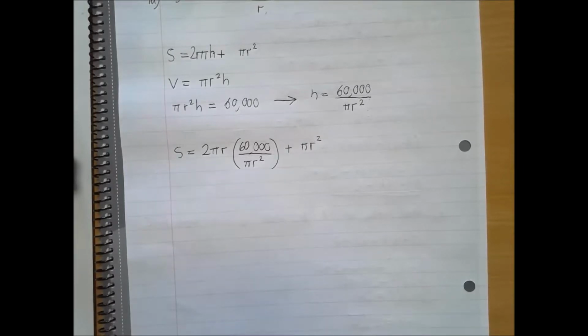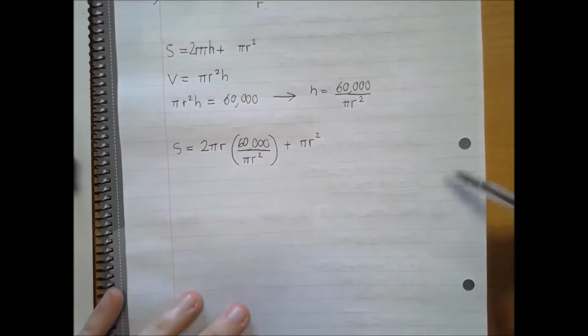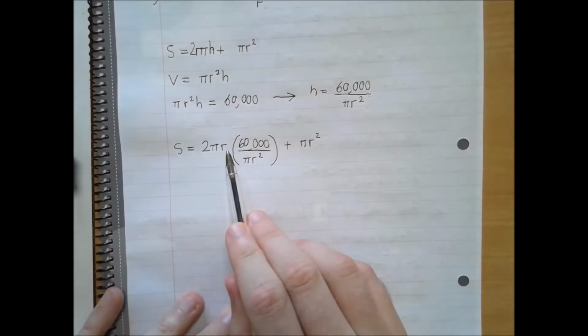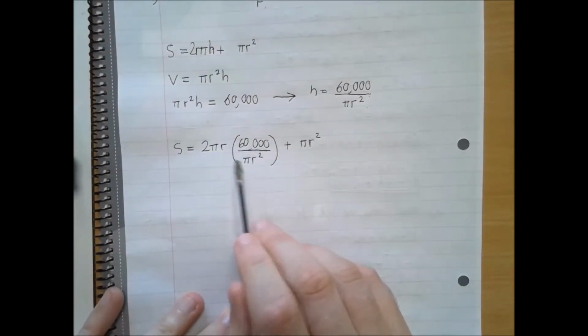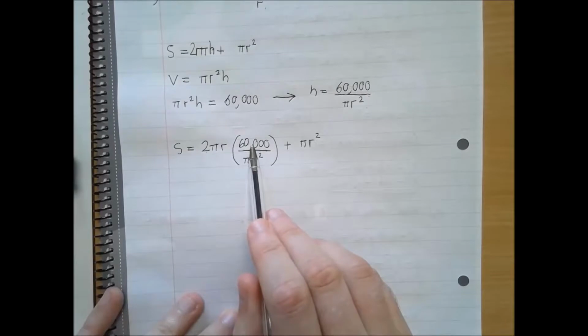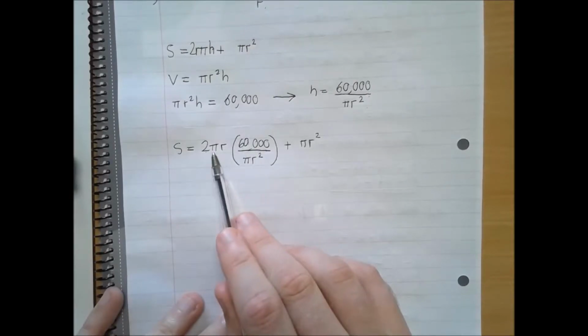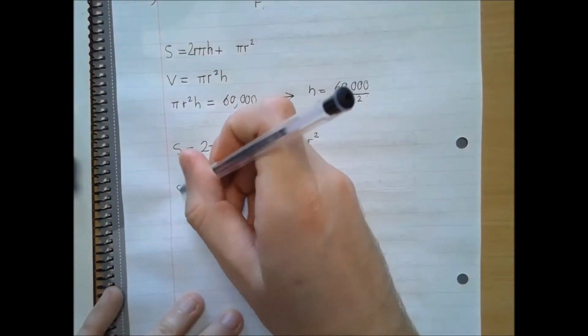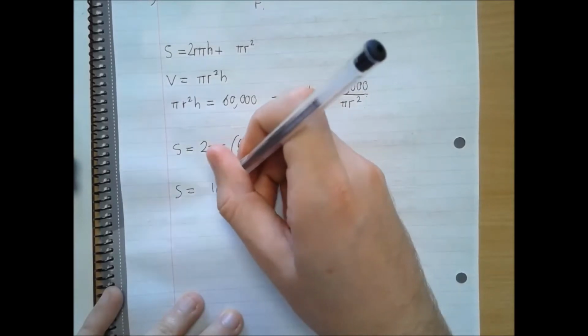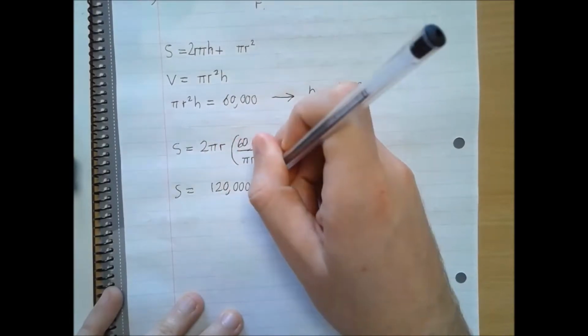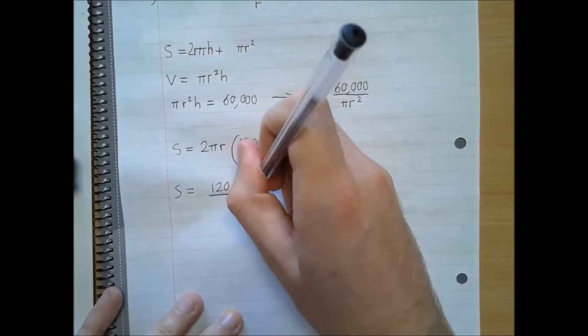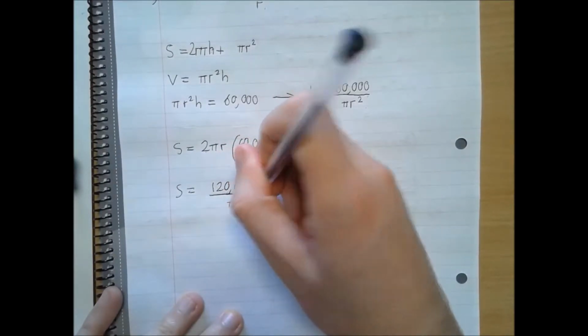Of course, we're going to have a few things that cancel out here, because we've got 2 pi r times 60,000, then we've got pi r squared. We know 2 times 60 will give us 120,000. If I do it in 2 stages, just so you can see what's going on, we've got 120,000 pi r, and that'll be all over pi r squared.